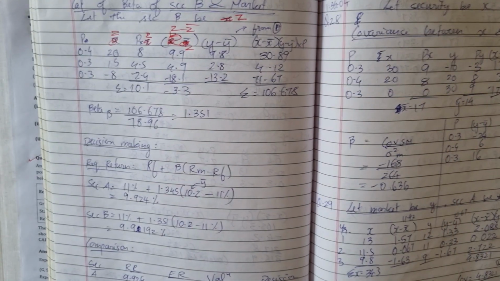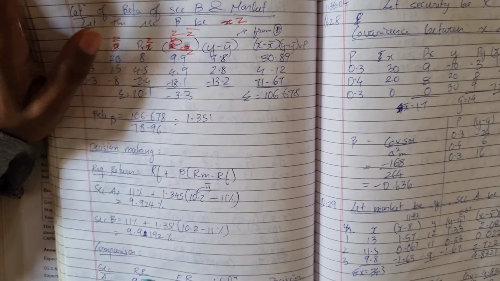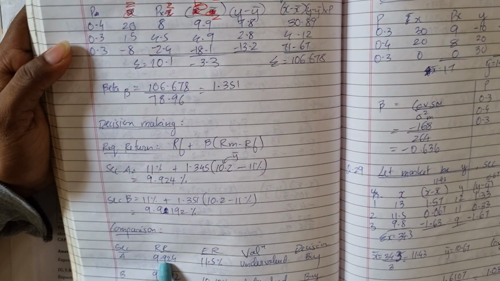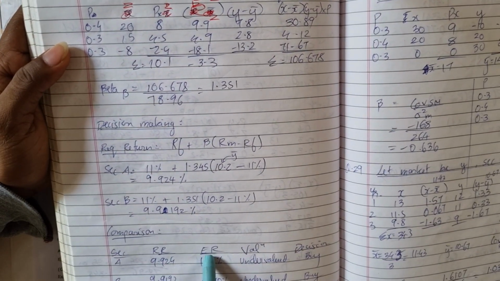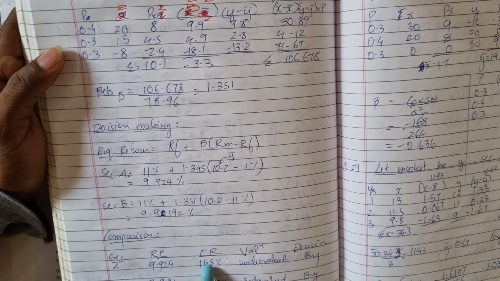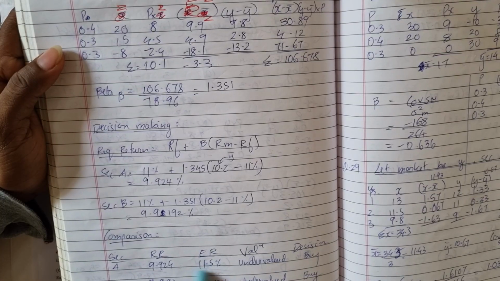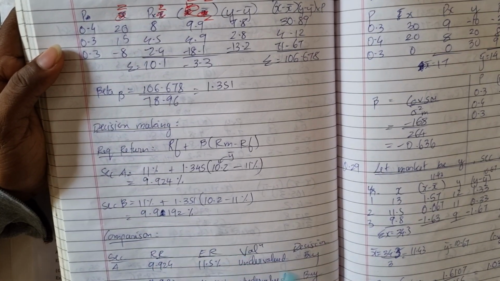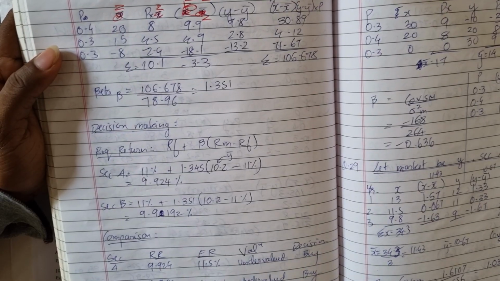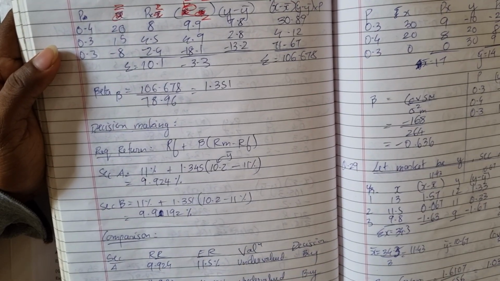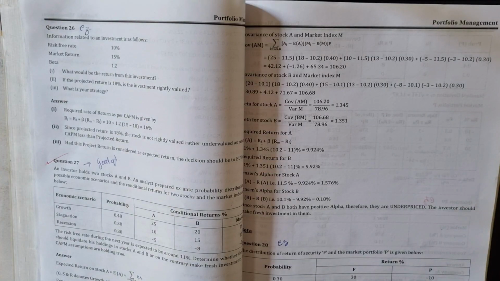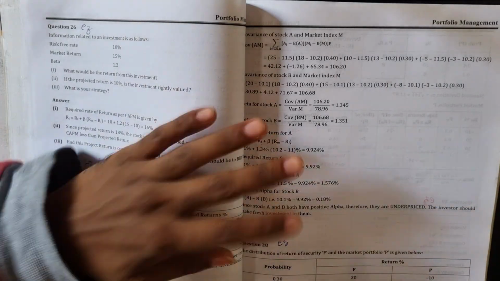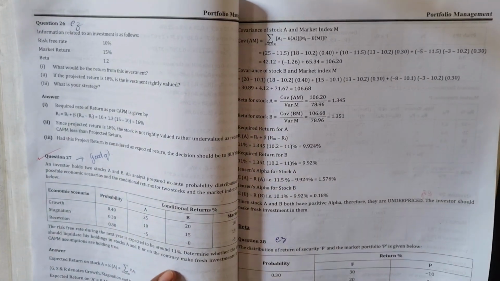Now what is happening here? Our required rate of return is only 9.92, but our expected return which we will get in the market is 11.5. Since what we get in the market is more than what we require, we will buy it, because it is undervalued. The same thing for both. This was a good question, so practice it well. Let's move on to the next question.